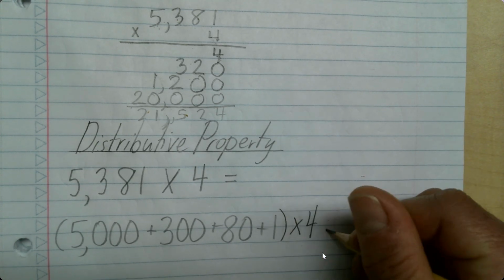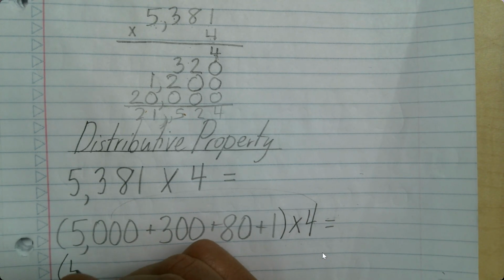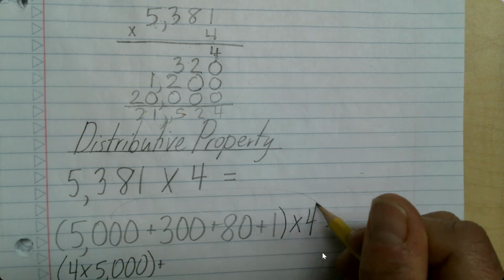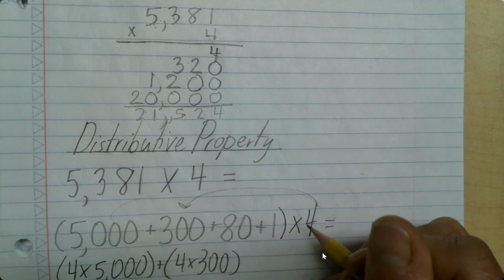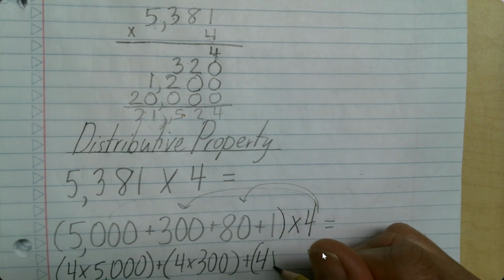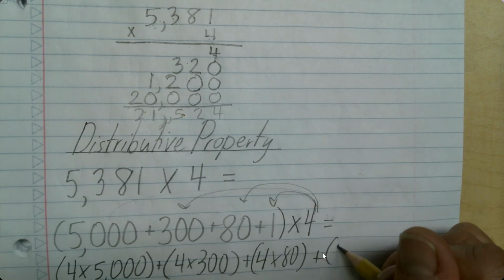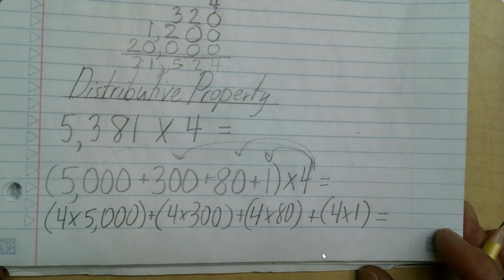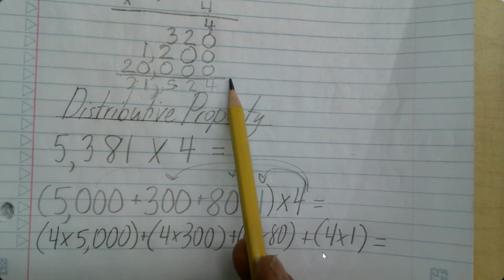Times 4. All right, so let's do 4 times 5,000 plus 4 times 300 plus, go ahead, you can ask, 4 times 80 plus 4 times 1. Ooh, that's a lot of work, isn't it? But look, it's kind of the same as what we did here, isn't it? So we're going to get the same products.